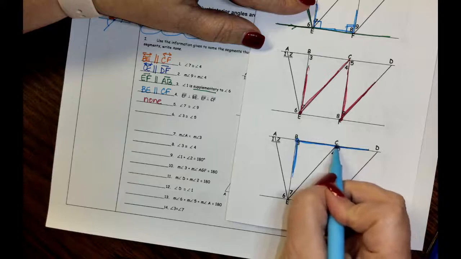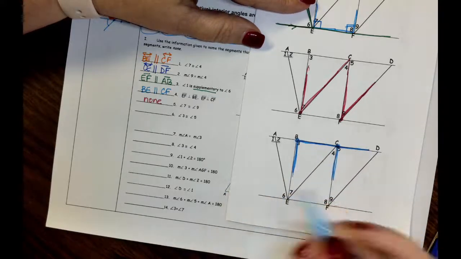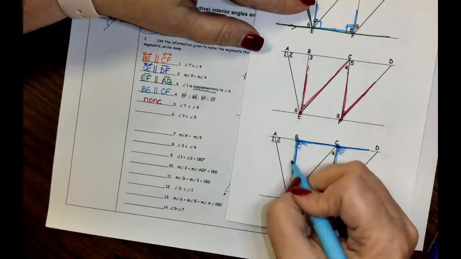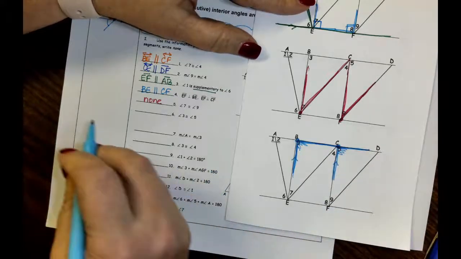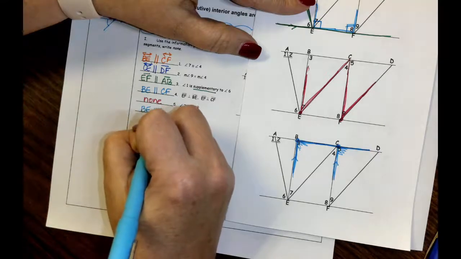There is one path from B to C, so it has transversal BC, and these angles are on parallel lines. They're corresponding angles, so that means that BE is again parallel to CF. And those are all segments in this case.